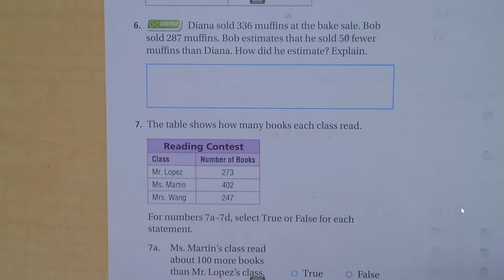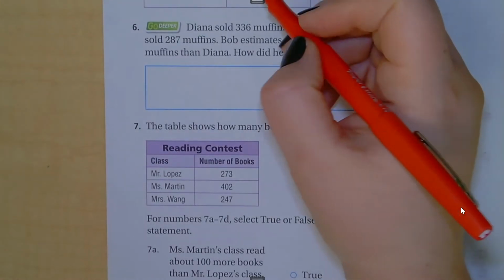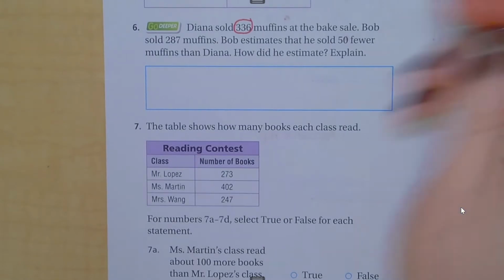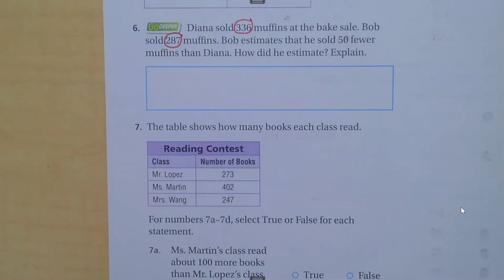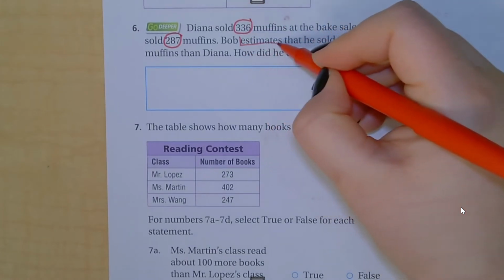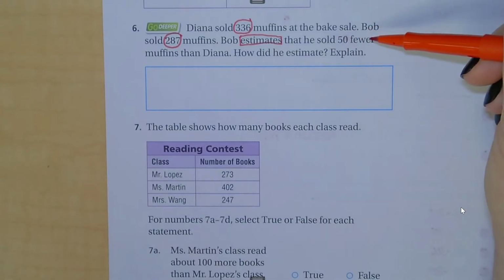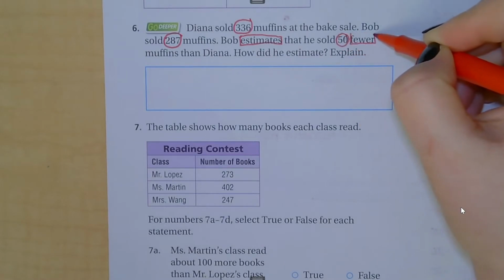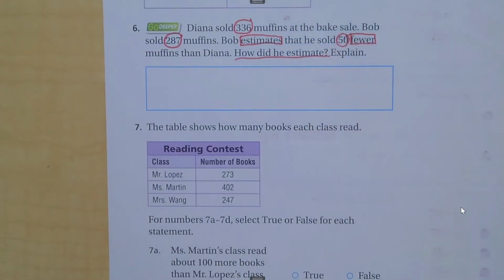Number 6, go deeper. Ooh, that means it could be a multi-step problem. All right, Diana sold 336 muffins at the bake sale. Bob sold 287 muffins at the bake sale. Bob estimates, that's a clue, we're going to be estimating, that he sold 50 fewer muffins than Dana. Remember, 50 fewer. Fewer means less. How did he estimate? Explain.